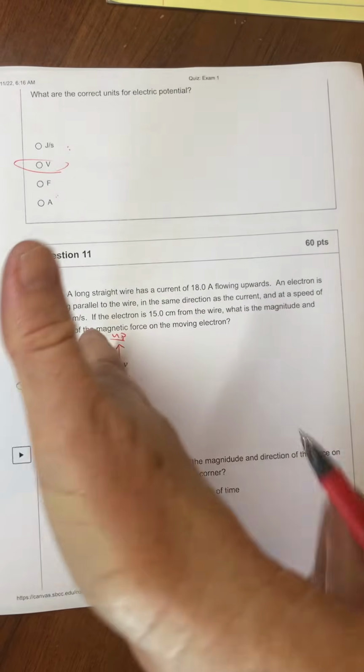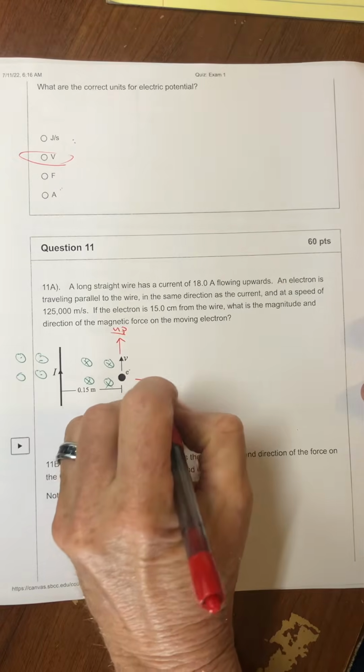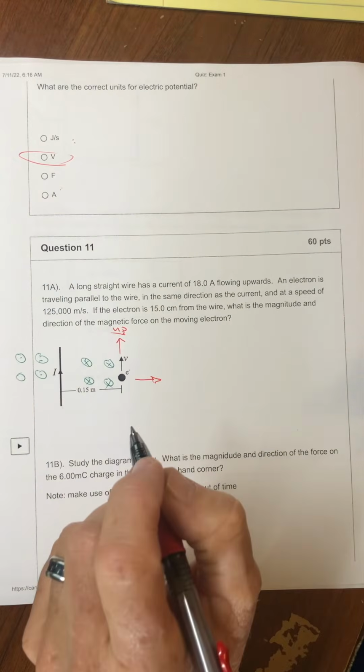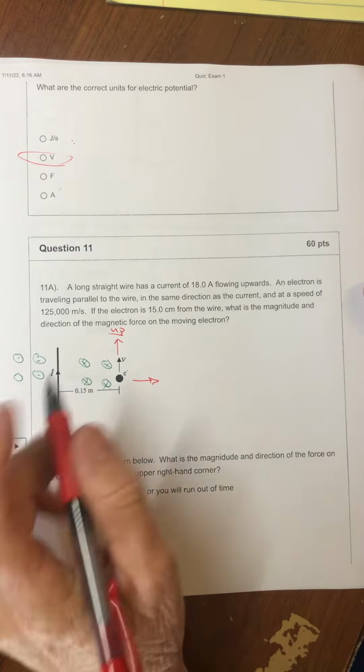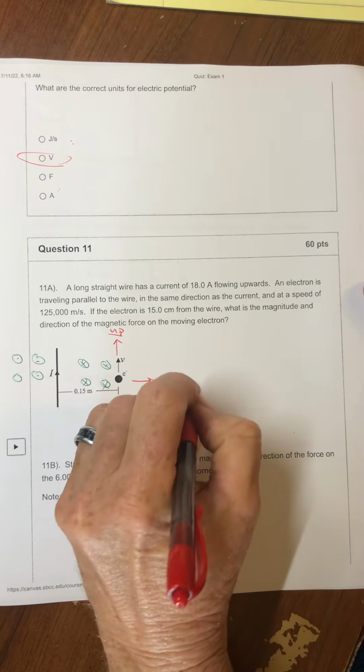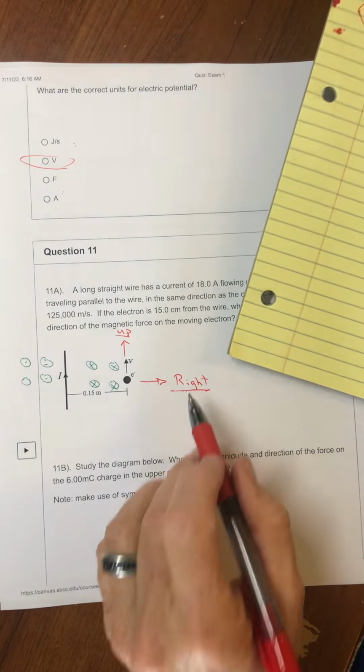And then again, the direction of the force would be the negative, or the back of the palm there. And so this would be pushing to the right. That might be a good way to answer this one. All right, so there's the direction on the electron.